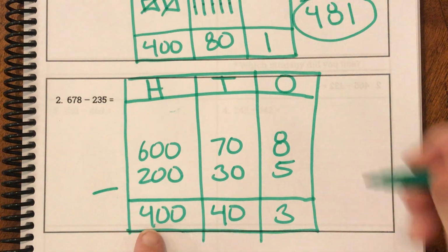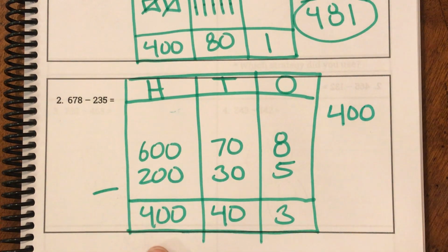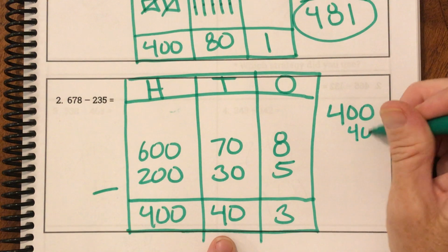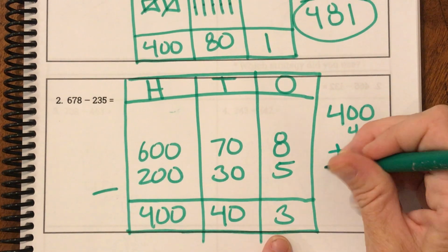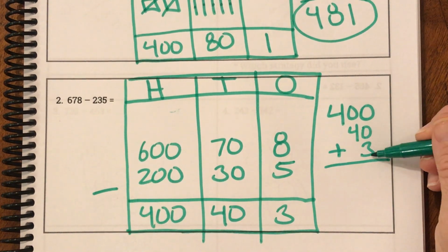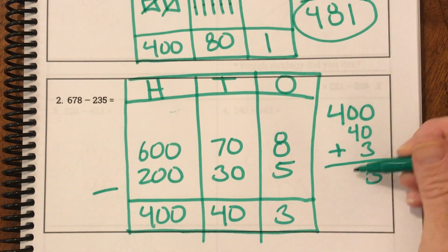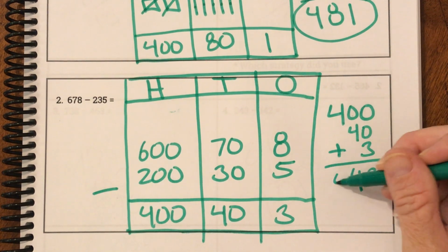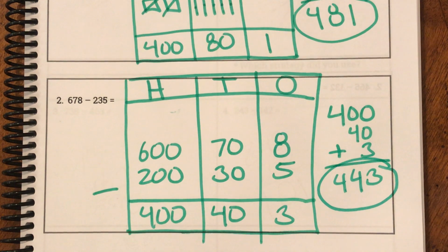So let's add these up in working order and see what our final answer is. 400 plus 40 plus 3. So 0 plus 0 plus 3 is 3. 0 plus 4 is 4. And 4 plus nothing is 4. So our answer is 443.